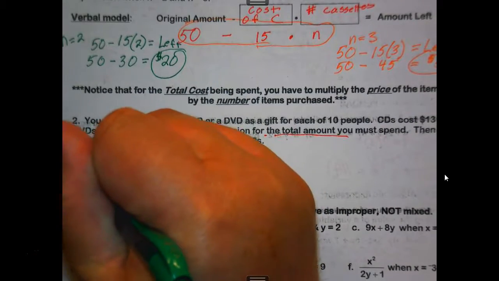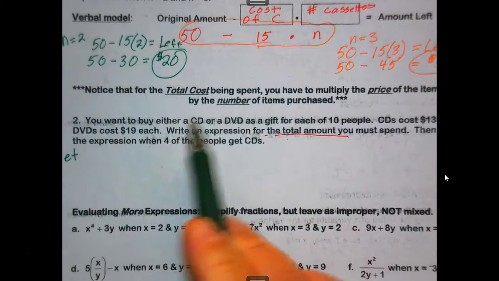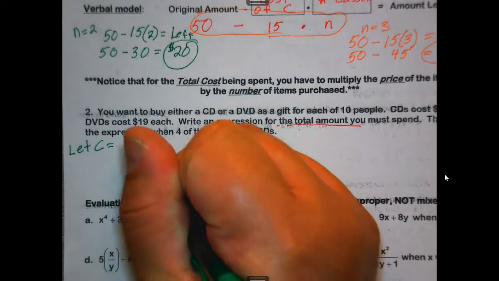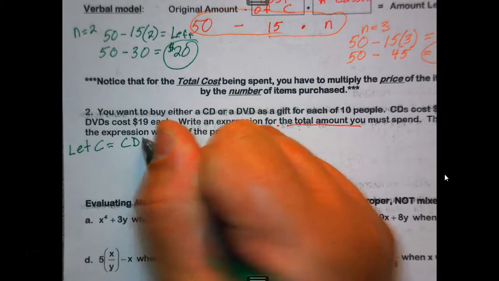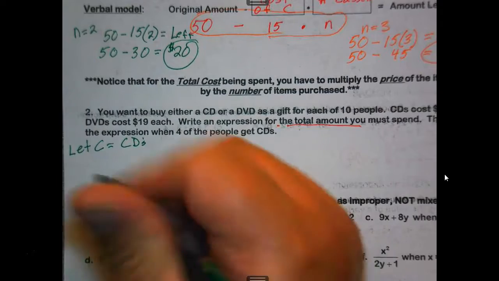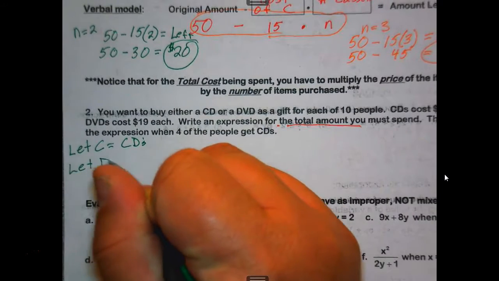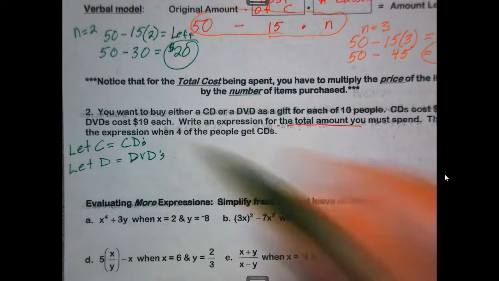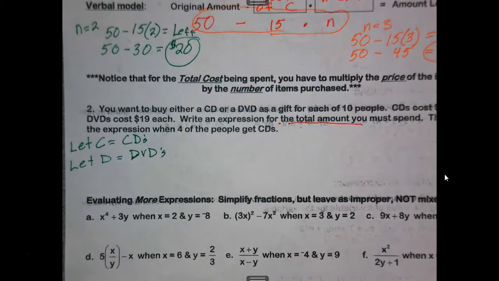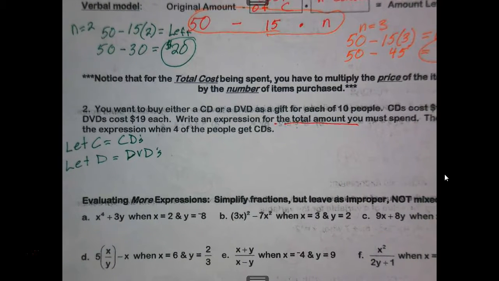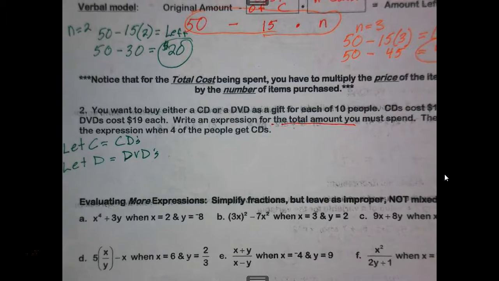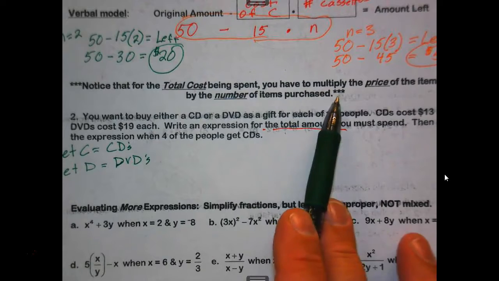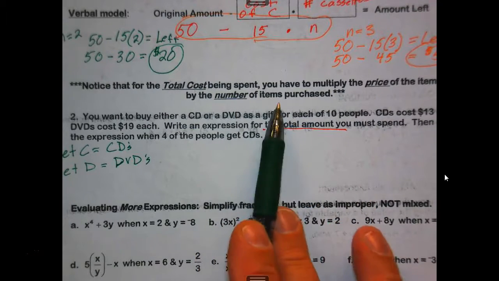I'm going to get some variables here. So I have CDs and DVDs. I'm going to let C equal CDs and D equal DVDs. They want an expression for the total amount. As the little hint they gave us up here says, for the total cost, I multiply the price times the number of items purchased.